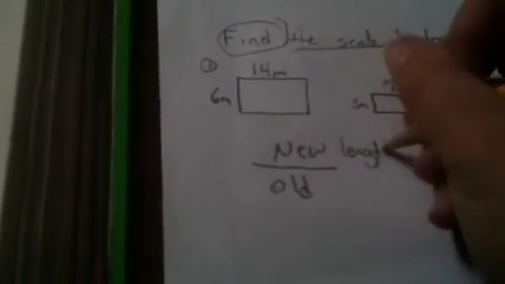Finally, what happens if we have to find the scale factor? Well, that's easy. To find your scale factor, you put new over old. So new length or width over old length or width. Okay, so on the left, this is our old. On the right, this is our new.